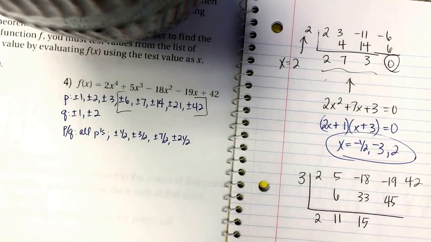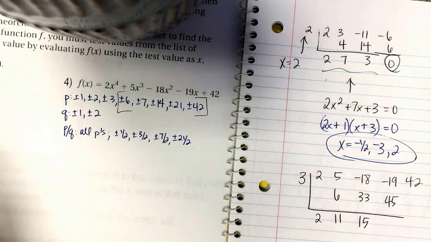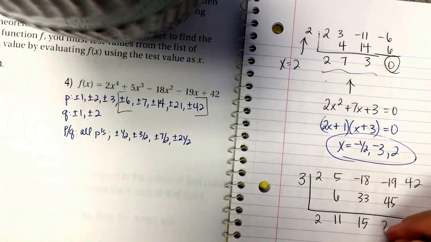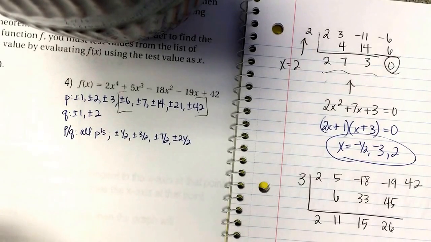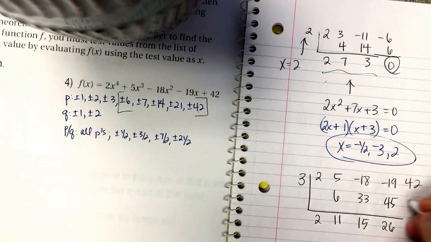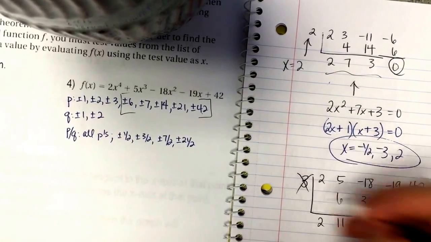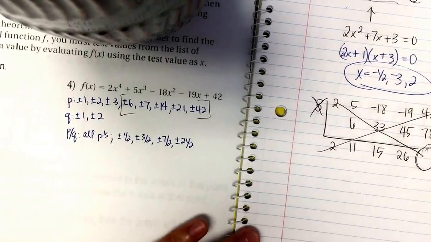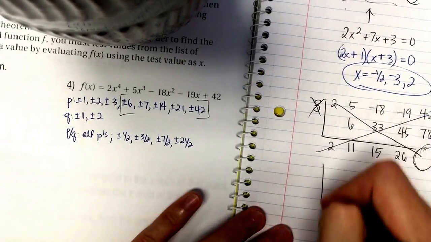Let's see, -19 and 45 is going to give me 26. And 3 times 26 is going to be way too big. 3 times 26 is 78. That makes this end number way, way too big. So I know that 3 is not going to work. So all I'm going to do is put an X through that so that I know I tried 3 and it didn't work.